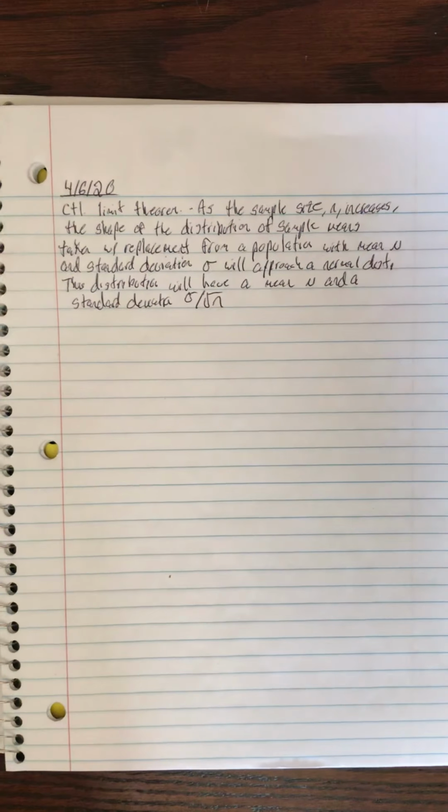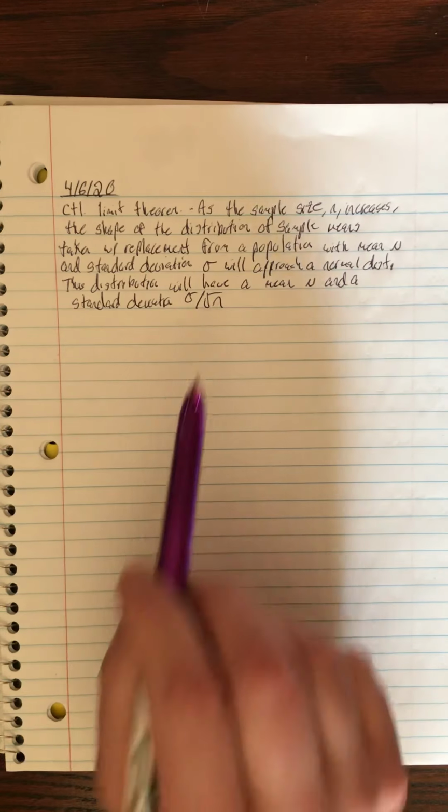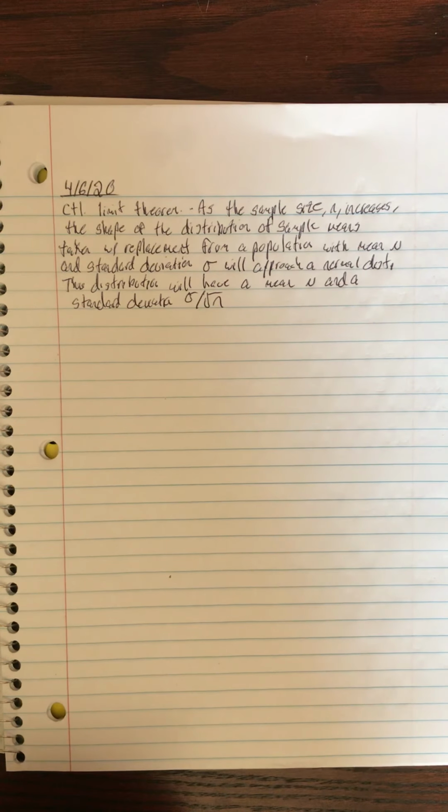So guys, all we're really doing now, instead of having a z-score of z equals observed minus expected over the standard deviation, now is where this standard error comes into play. The standard deviation is going to be sigma divided by the square root of n. So the bottom of that formula is just going to be sigma divided by the square root of n. Everything else stays the same.